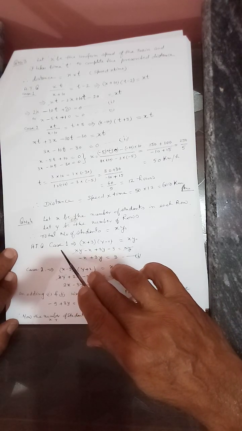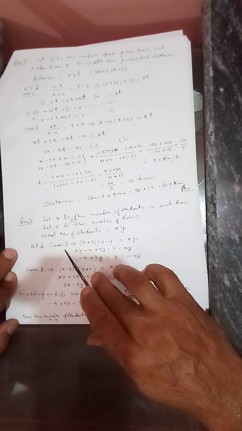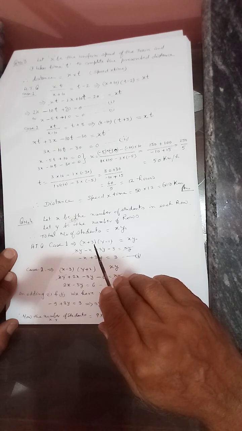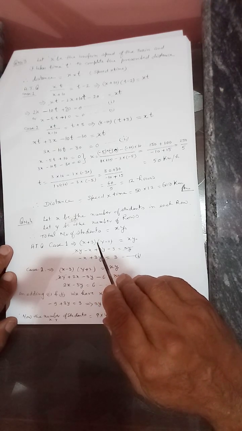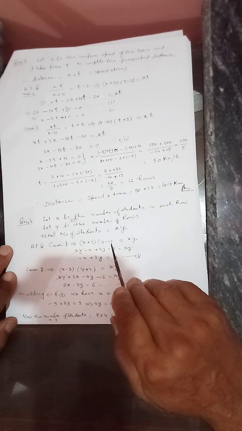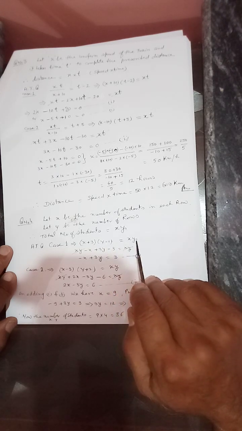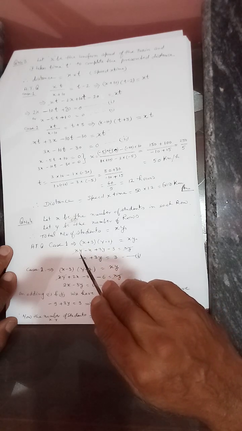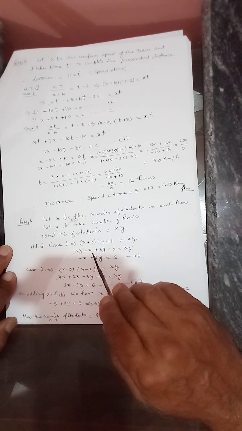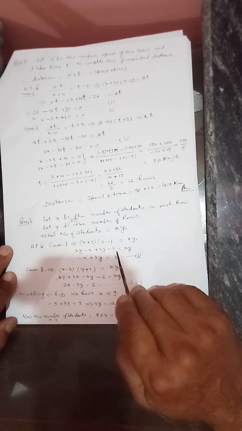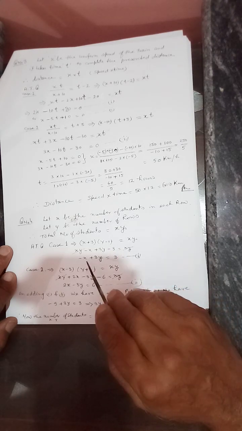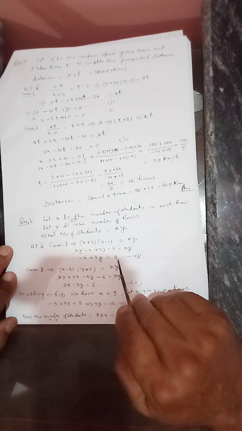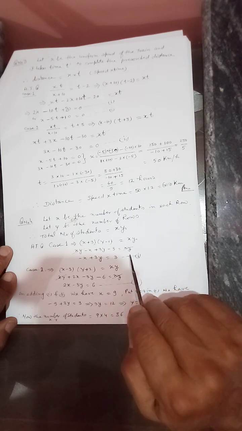So according to the question, in case number 1, x plus 3 multiplied by y minus 1 should be equal to xy. So now open the bracket, you will get xy minus x plus 3y minus 3 equal to xy. So minus x plus 3y equal to 3. This will be your first equation.